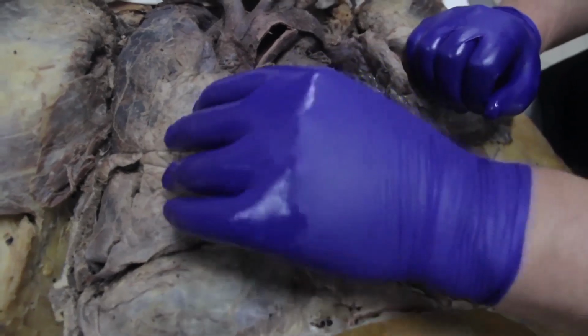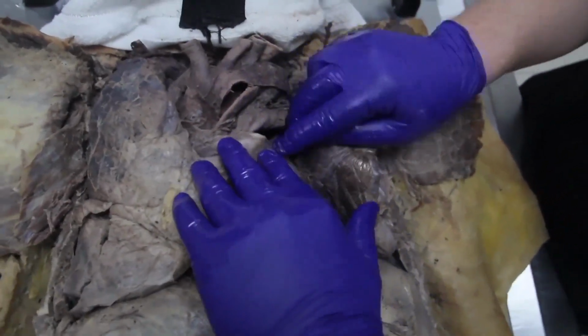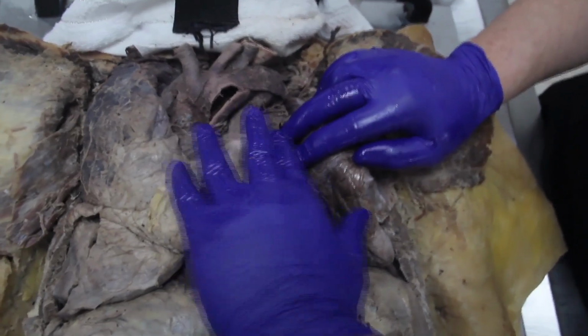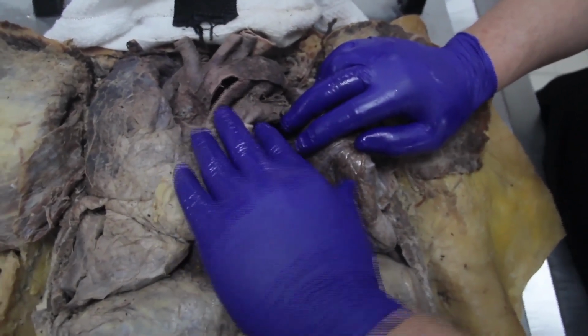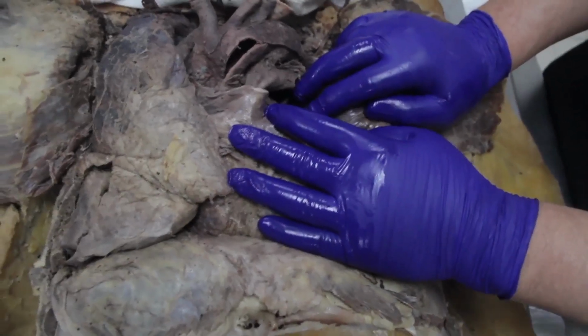Superiorly, this stabilization occurs via the pericardium. It basically diffuses and blends with the tunica adventitia of these great blood vessels.